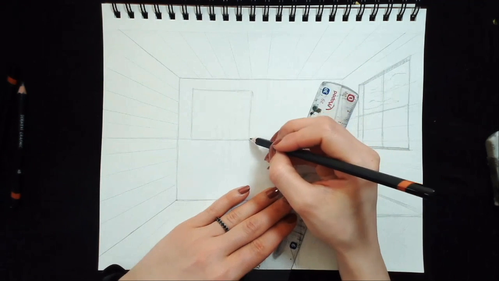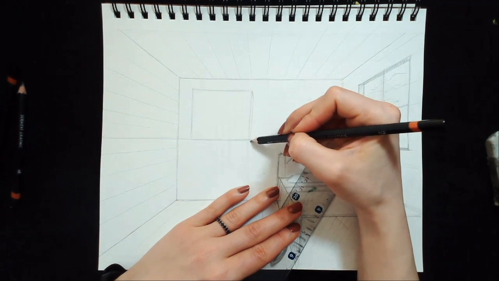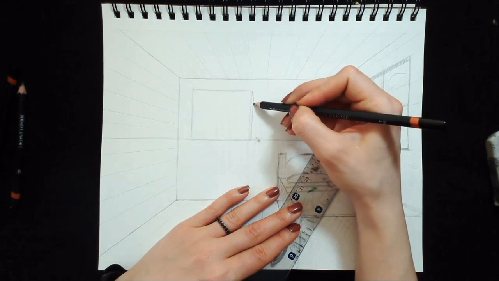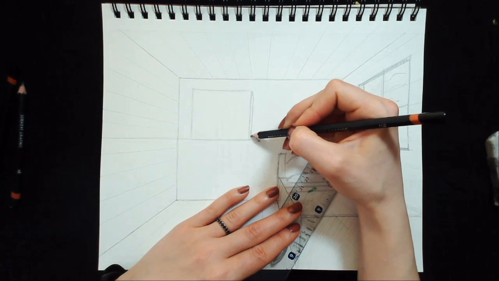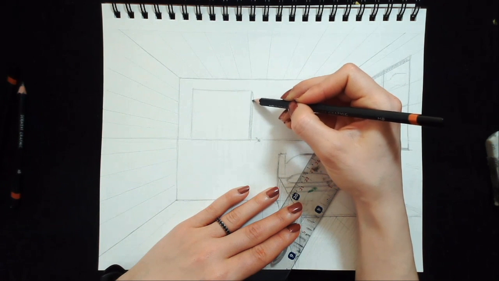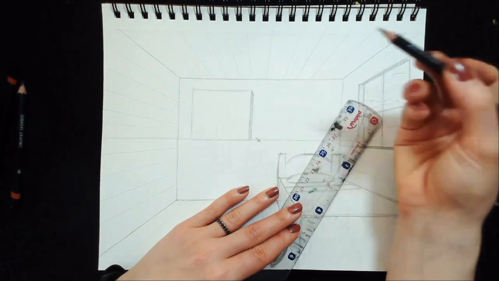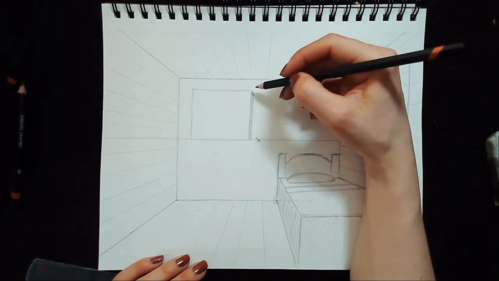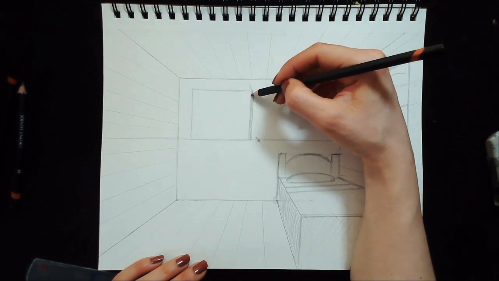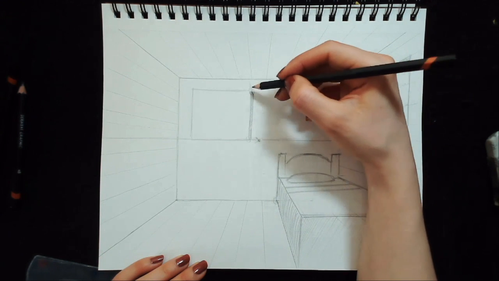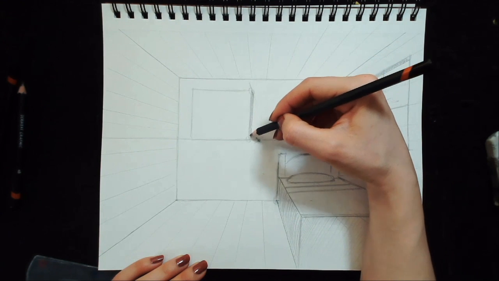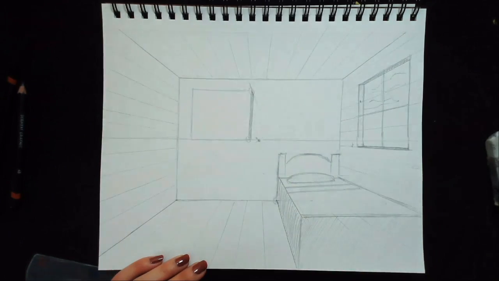So you would see something like this, where all you're able to see of that thickness is this little teeny tiny section here, right? So all I did was align this corner and this corner to the vanishing point to create that bit of thickness for the TV screen.